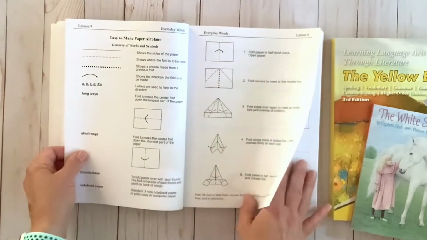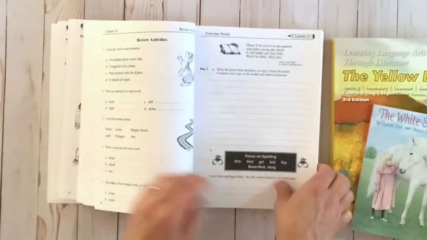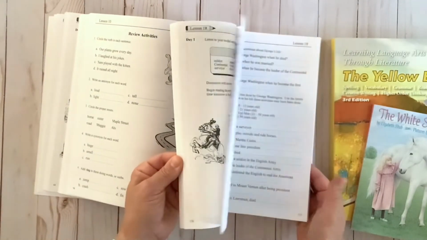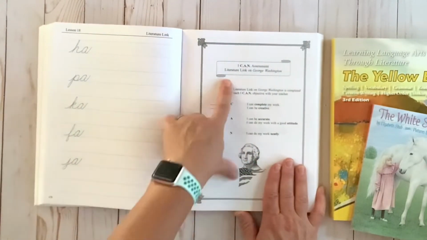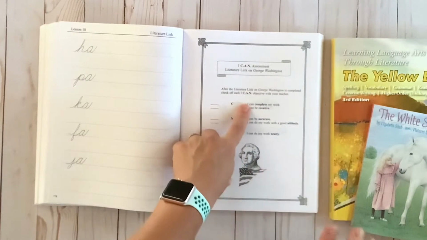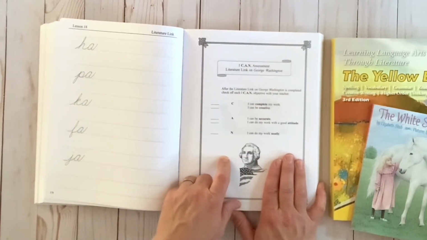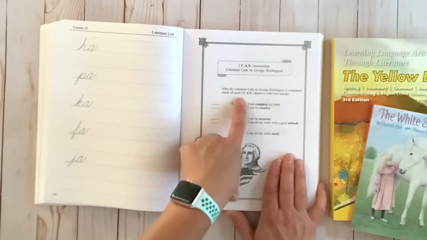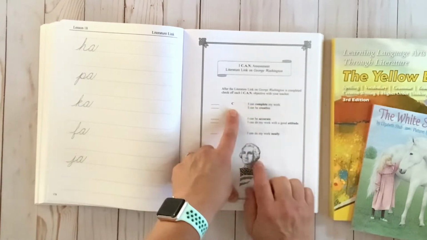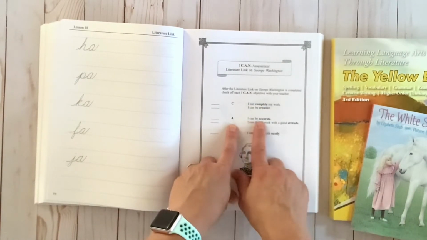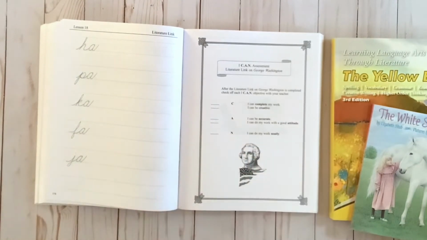Also at the end of a book study, this one is the end of the book study for getting to know George Washington. So this is the check-off list for the parent to check off. The C stands for I can complete my work, I can be creative. The A stands for I can be accurate, I can do my work with a good attitude. And N, I can do my work neatly.